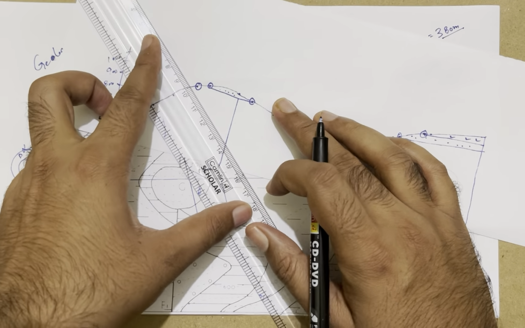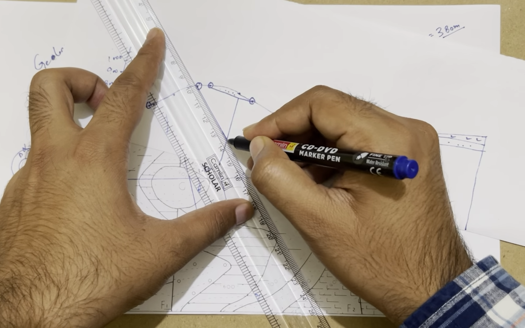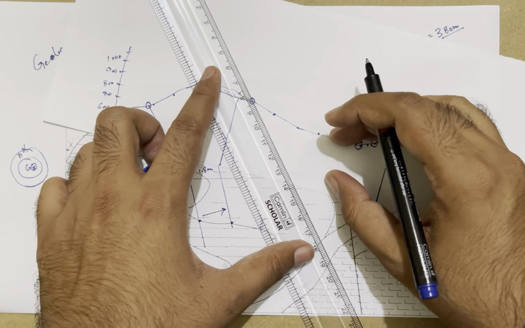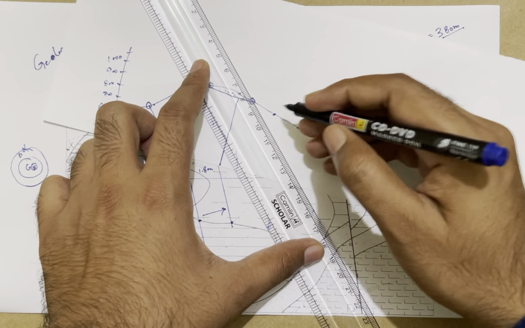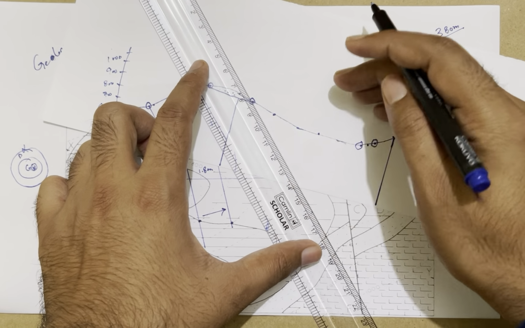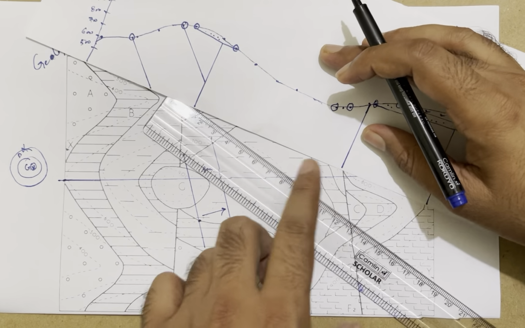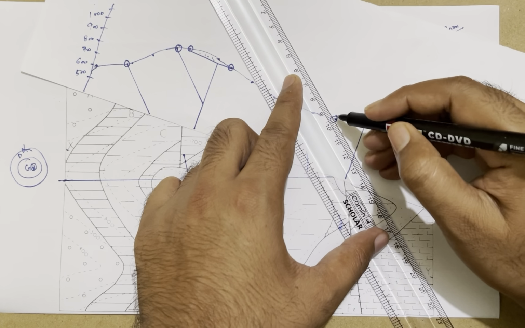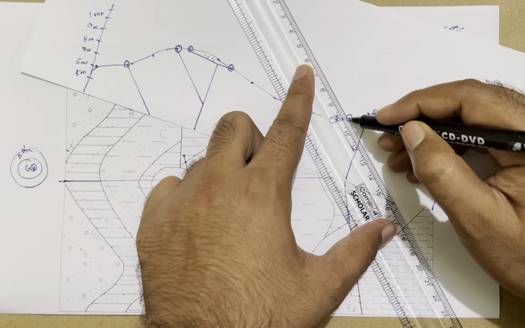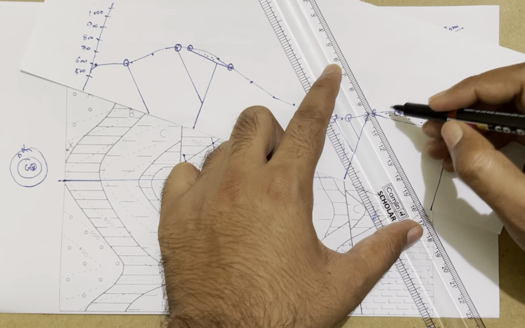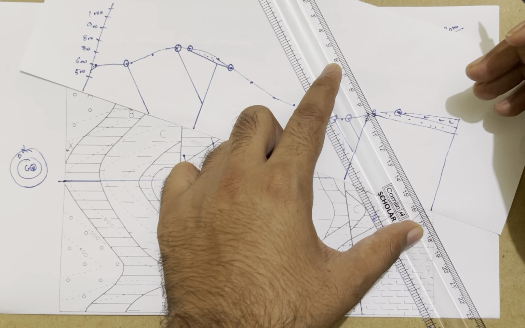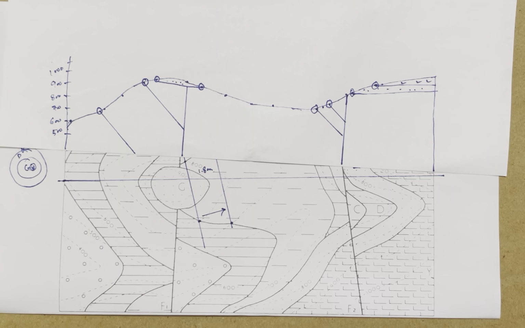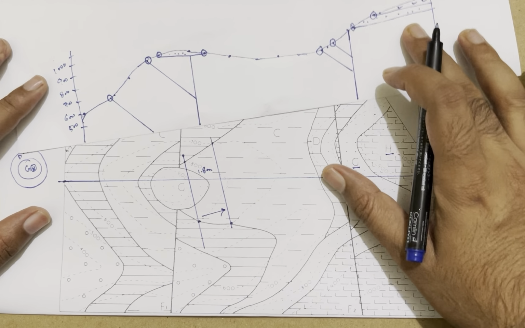This strata is dipping this way. Okay, so now I'm going to fill in the strata.